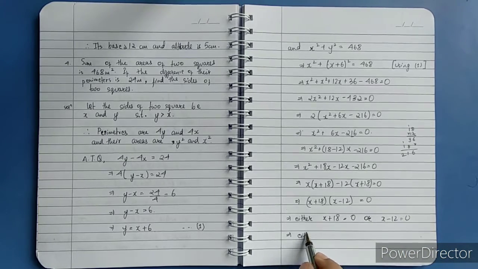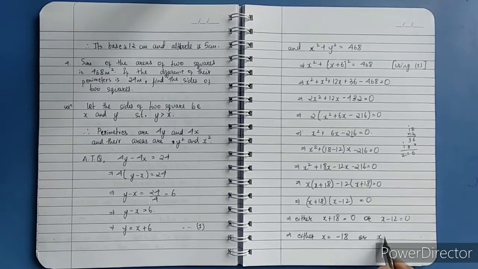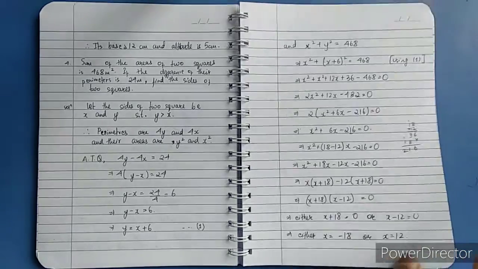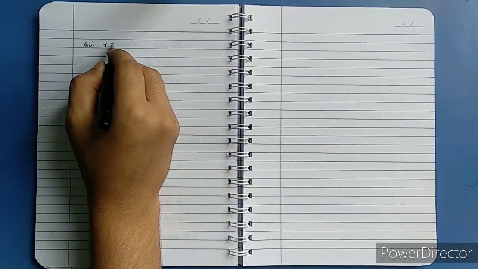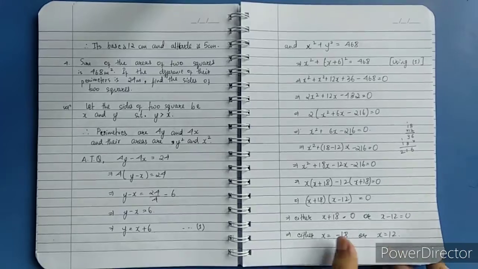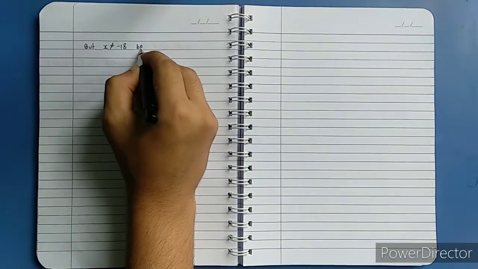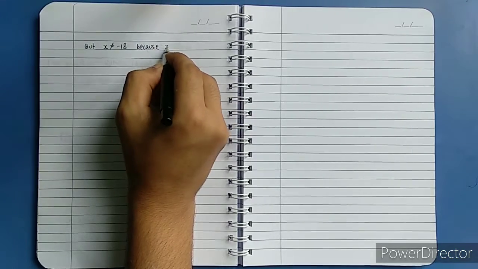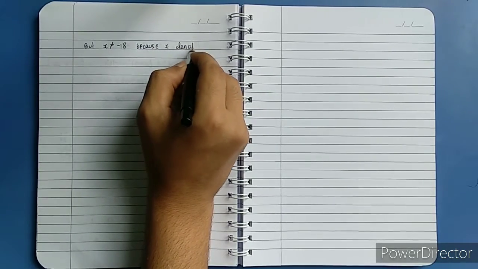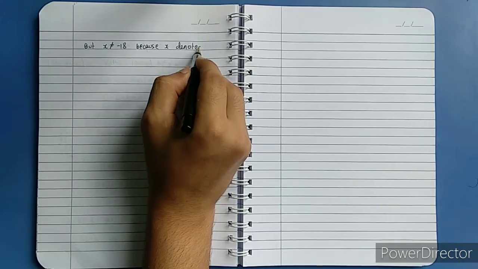This implies either x equals minus 18 or x equals 12. But x is not equal to minus 18 for the simple fact that x denotes the side of a square.